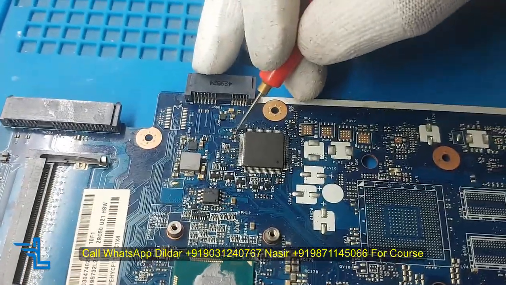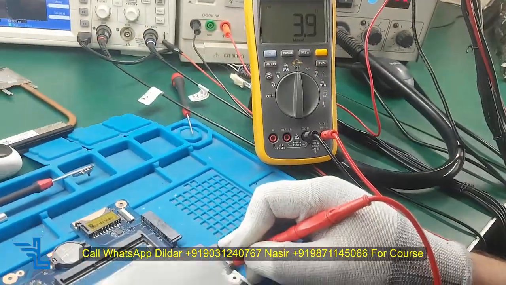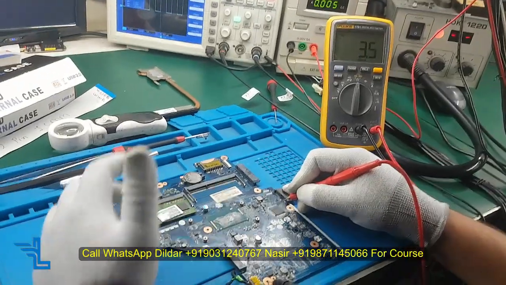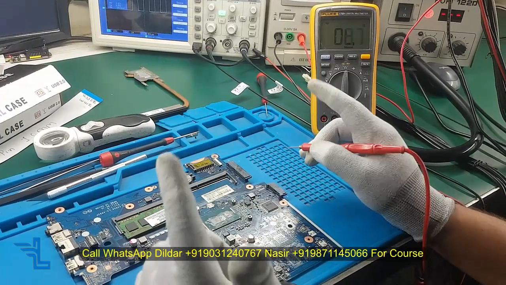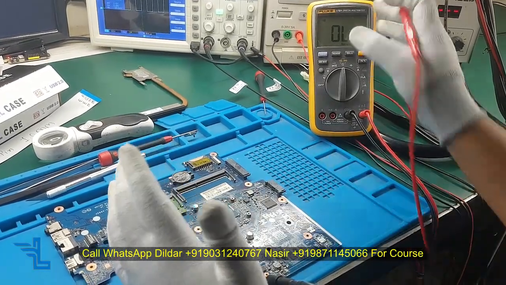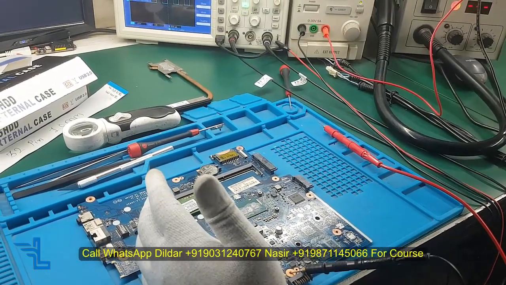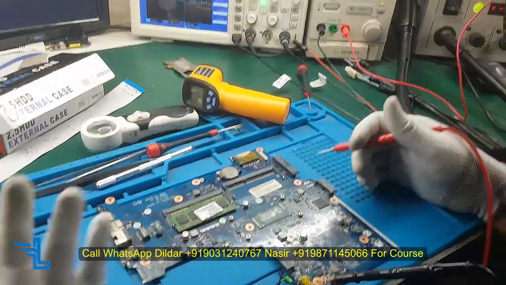Now let me check the different one. So it is having 4 ohm. It indicates that my 3.3 and 5 volt LDO is short. However, we can only say that our LDO of 3.3 volt is short in this motherboard. So do one thing, you can very easily find it out if you know the concept, as we have described each and everything in the theoretical section.